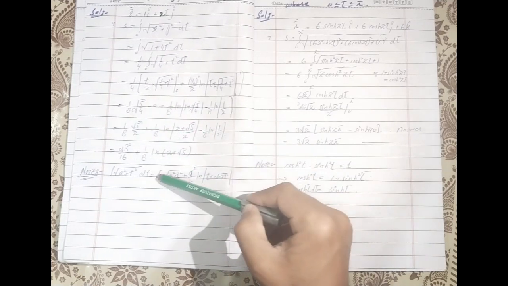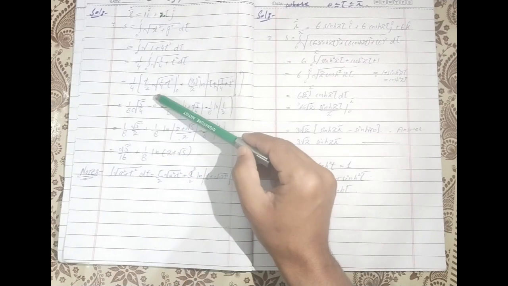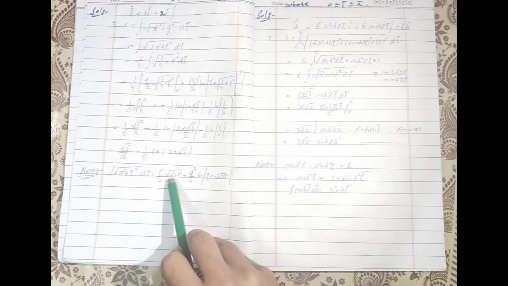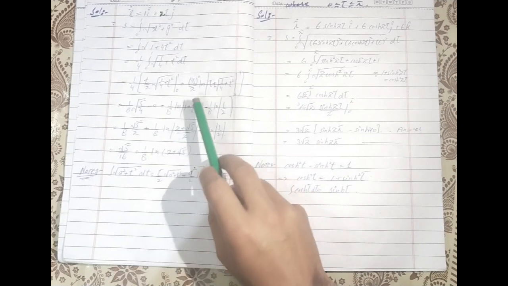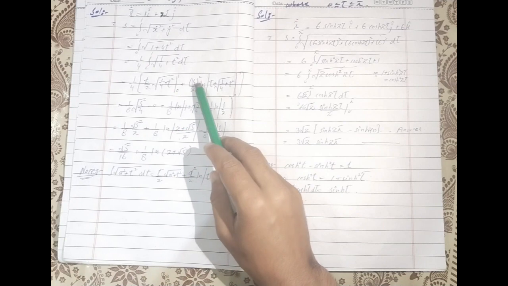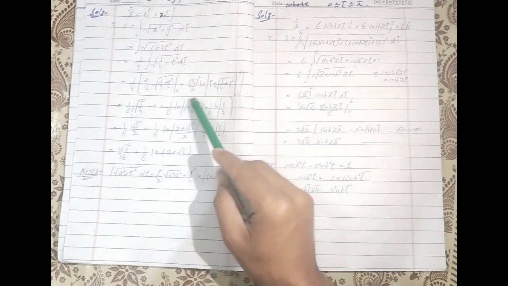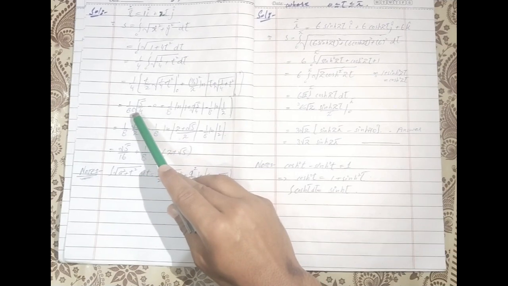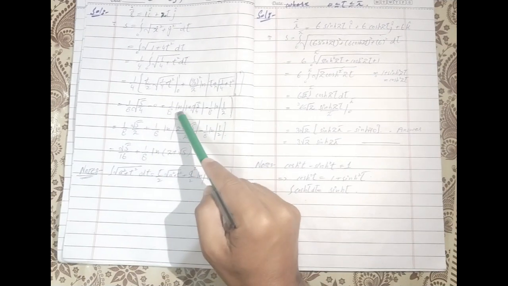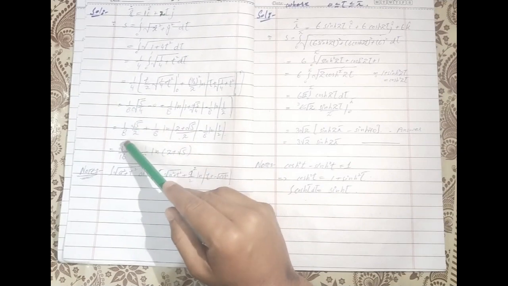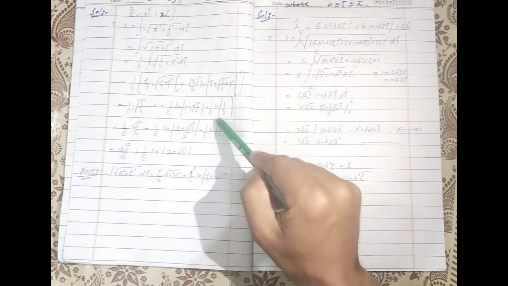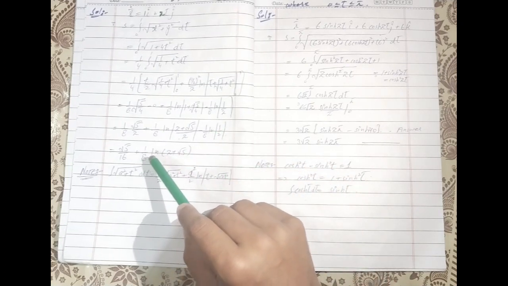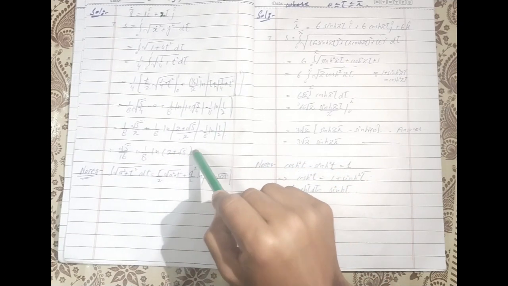So apply here 1 over 4, t by 2. T by 2 is basically this, and 1 over 4 plus t squared means this is equal to (1 over 2) squared plus t squared. After integrating, we apply the limits and get the answer. After applying the limits we do some simplifications using natural log laws, and after that we get the answer.